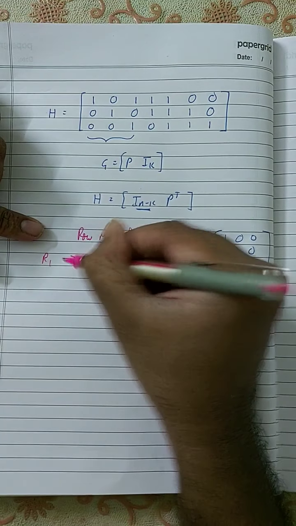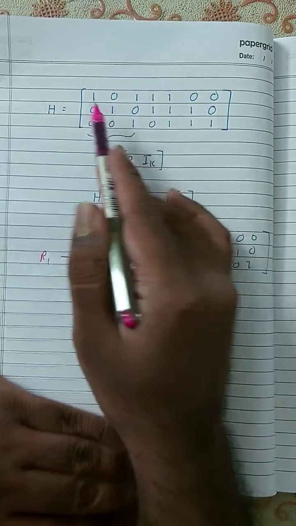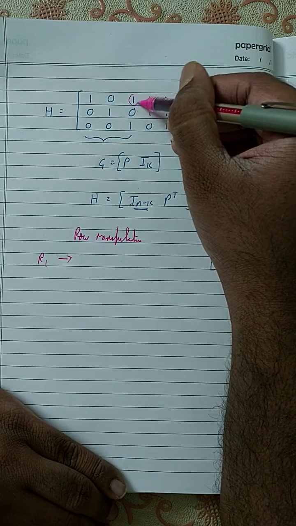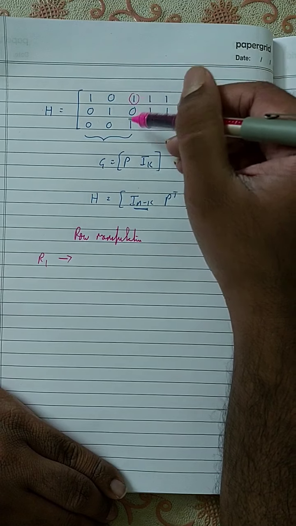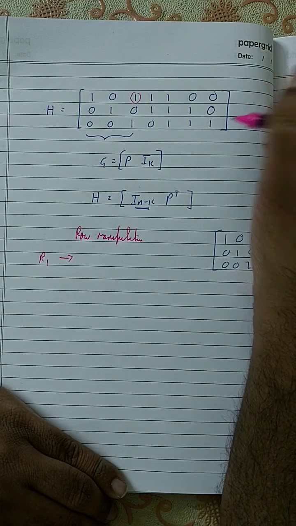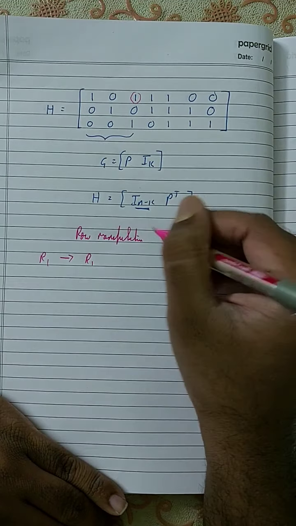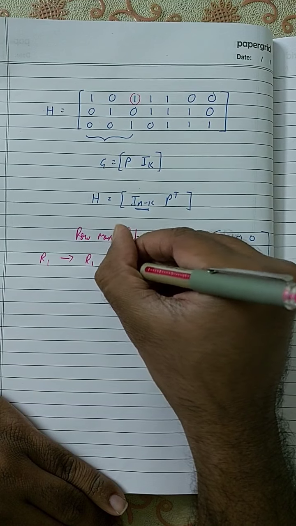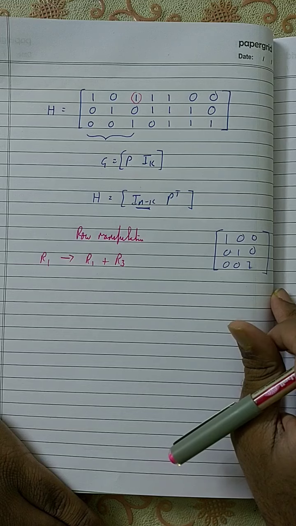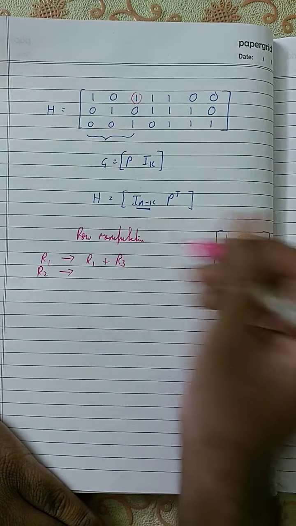So let's look at the first row, row 1. What manipulation should I make to row 1? I want row 1 to have 1 0 0 over here, but instead of 1 0 0 I have 1 0 1, which means I need to make this 1 into 0. The only way to make this 1 into 0 is by adding another 1 to it, right? So which row should I choose? I'll choose row 3. Which means row 1 should be modified into row 1 plus row 3.